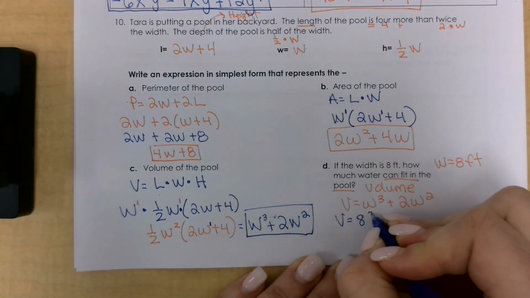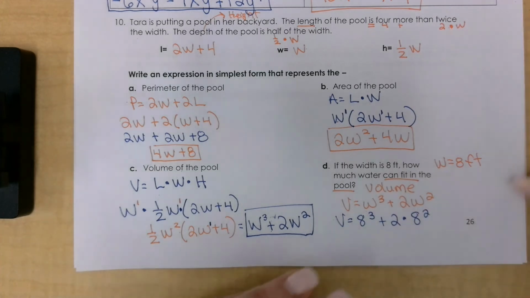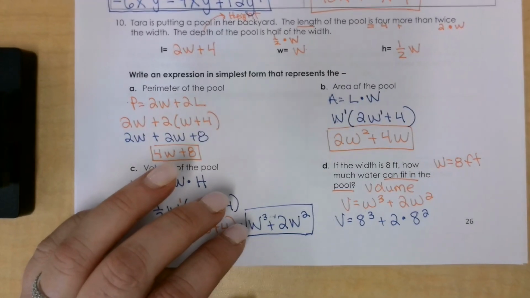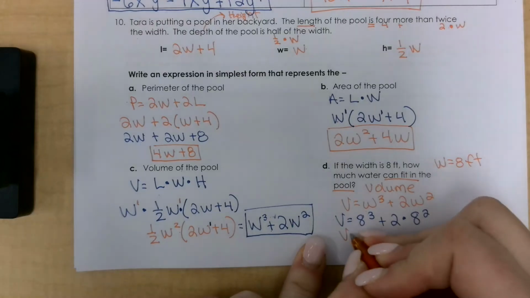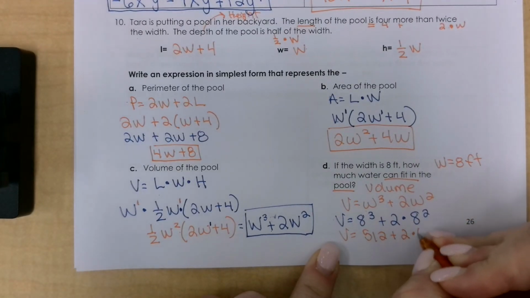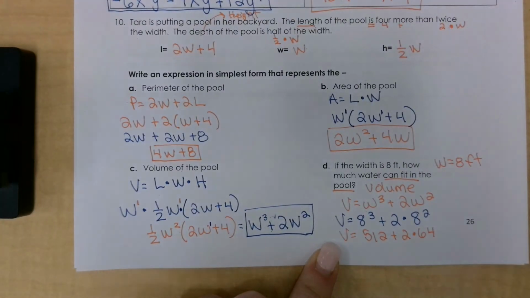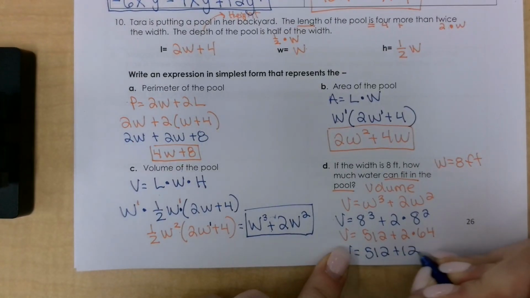Volume will equal 8 cubed plus 2 times 8 squared. My order of operations tells me to do my exponents first. So my volume equals 512 plus 2 times 64. I know that 64 times 2 is 128, so volume equals 512 plus 128.